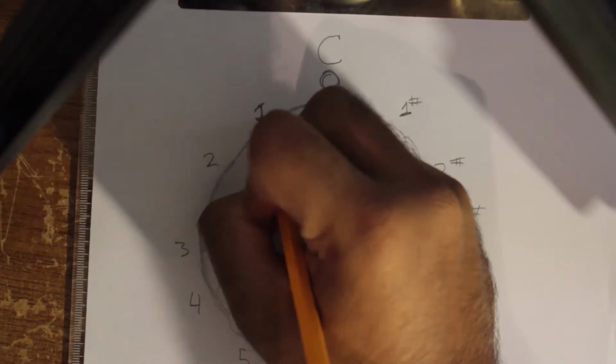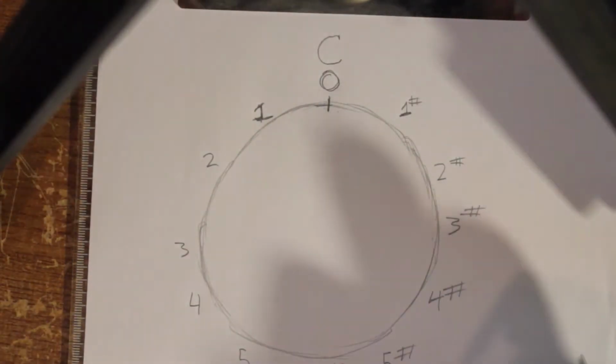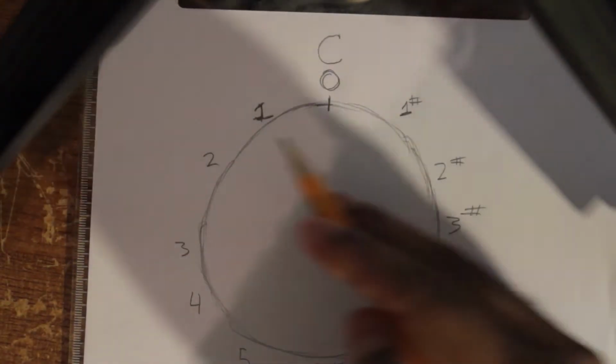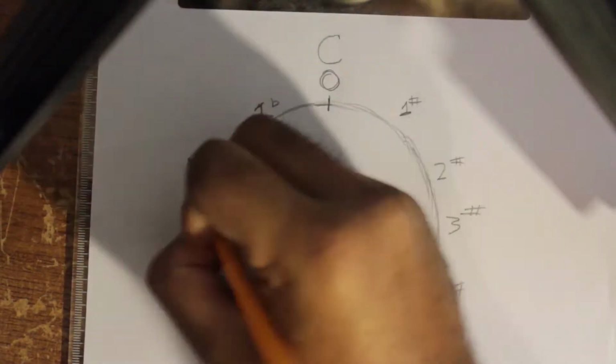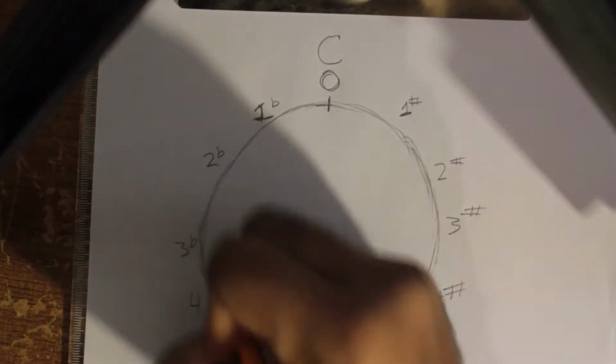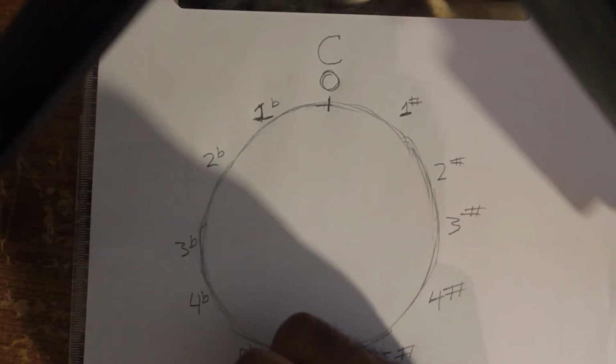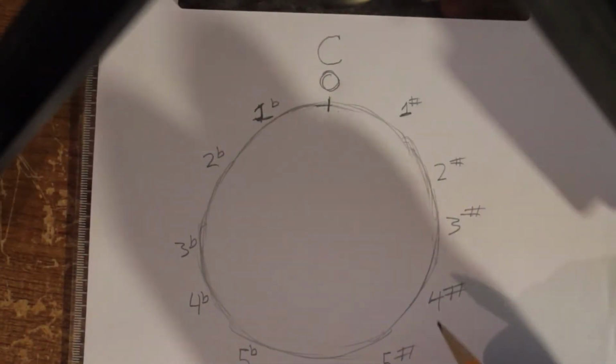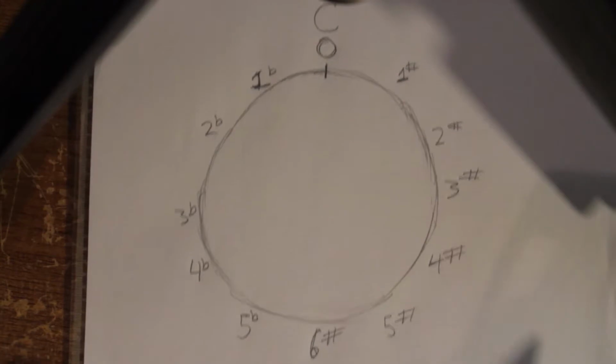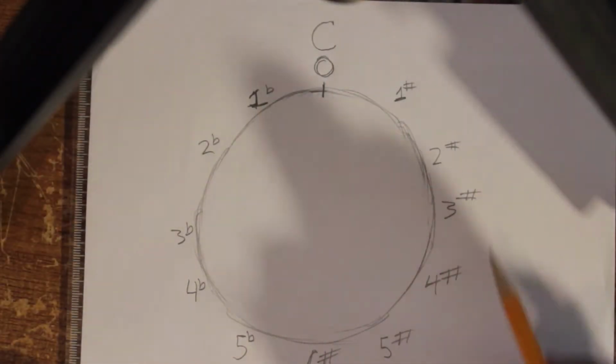I'm actually glad I made the circle pretty accurate. We already got 1 sharp, so this has to be 1 flat. And same with the others: 2 flats, 3 flats, 4 flats, 5 flats. So you should easily know how to fill this out.